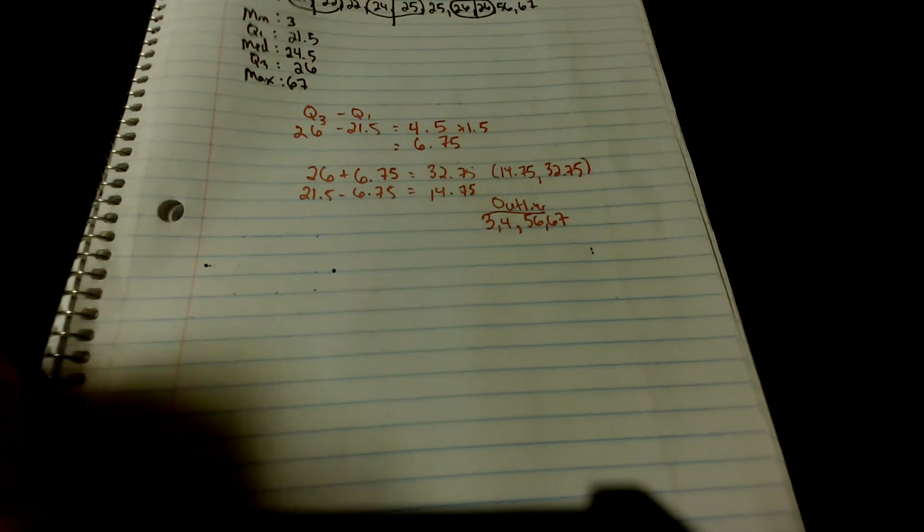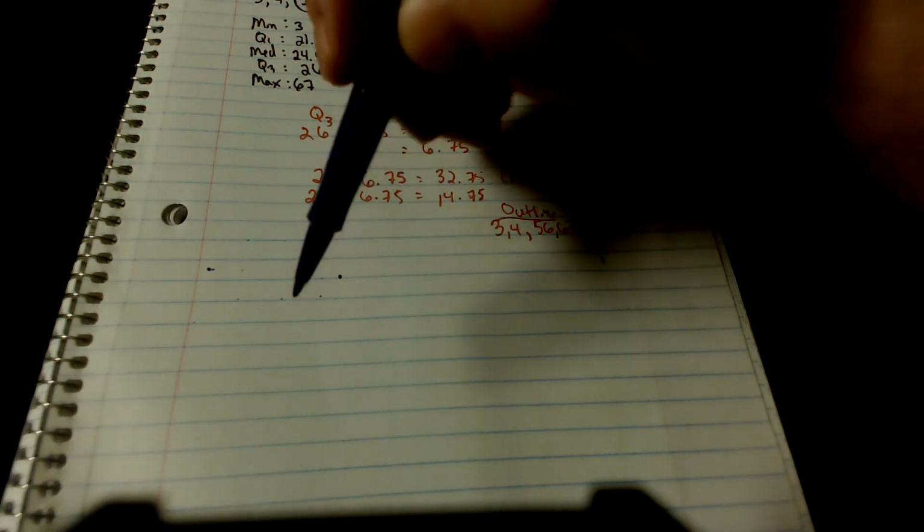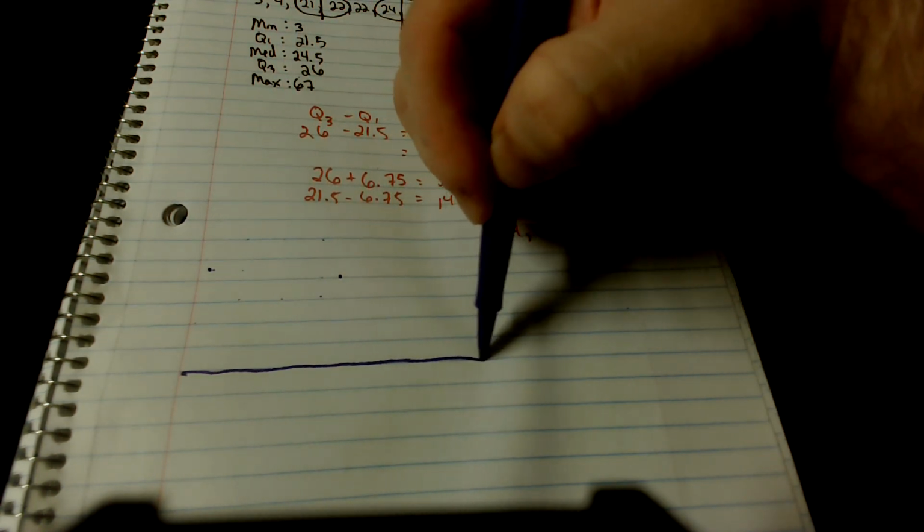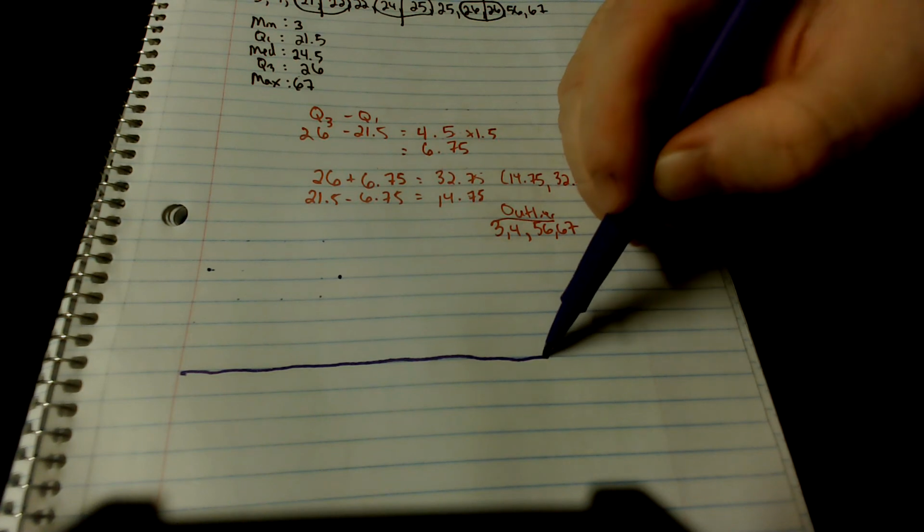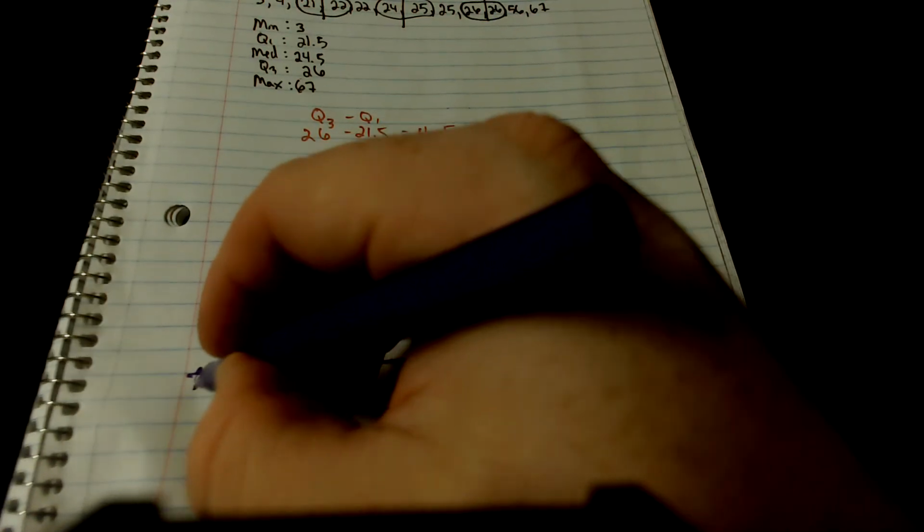Okay, so this is the last one we're doing right now. This one goes from 3 to 67, so I can probably do something similar. Again, I'm going to go every 2.